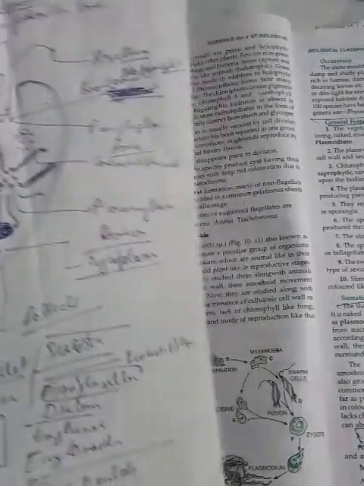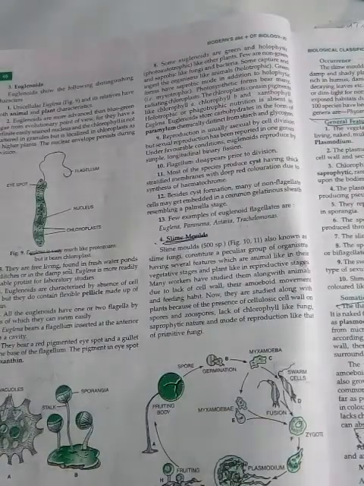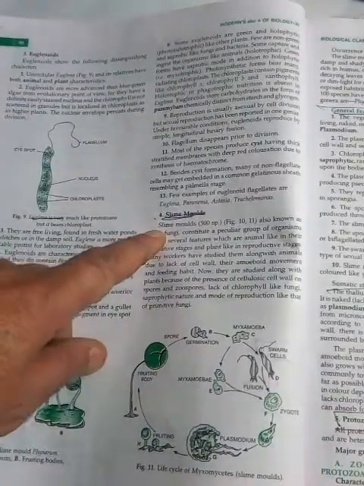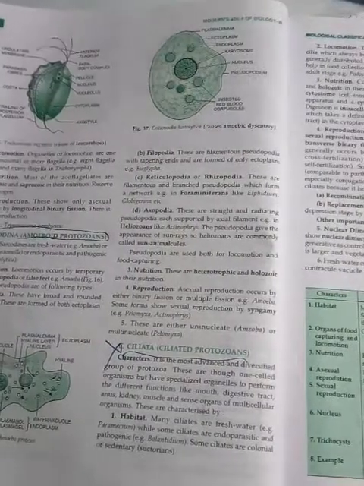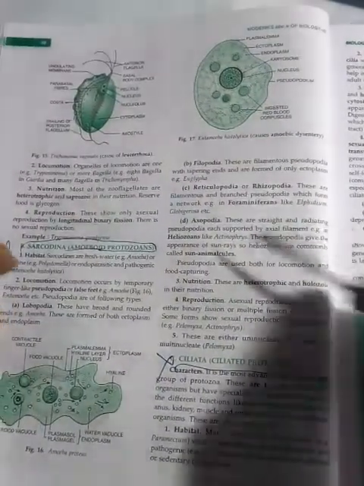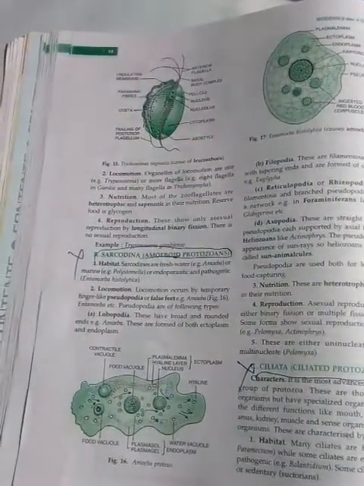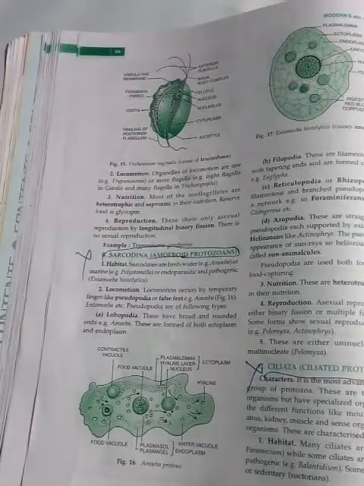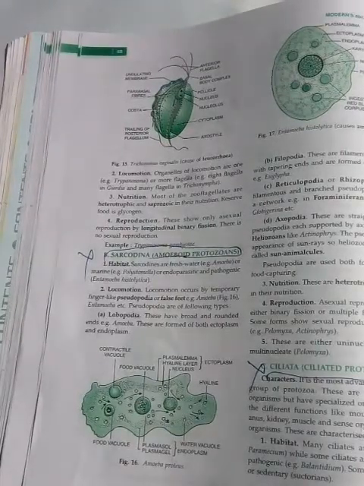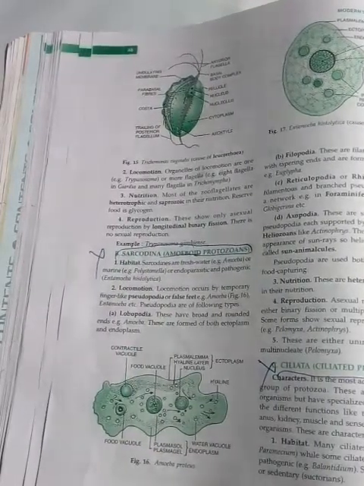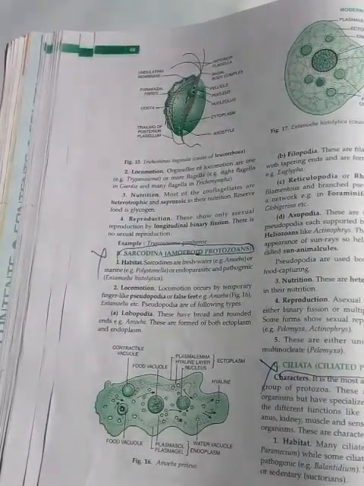In euglenoids we study euglena, and after it, slime molds. We will study slime molds, and then Sarcodina. Sarcodina are amoeboid protozoans. They are protozoan protists and are of four types: Sarcodina, Mastigophora, Sporozoa, ciliata.